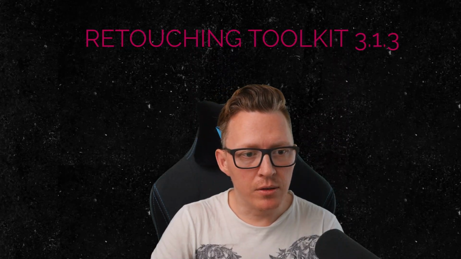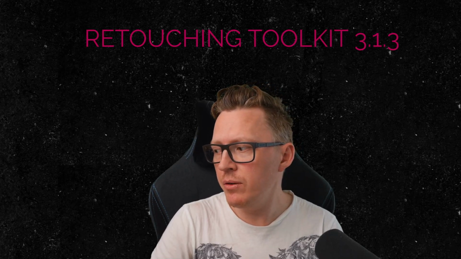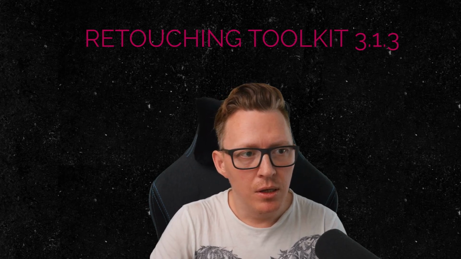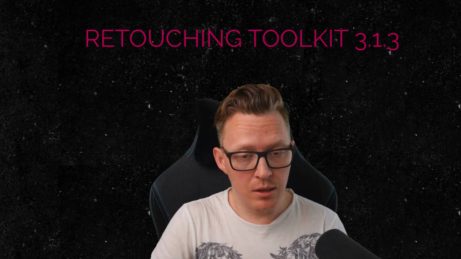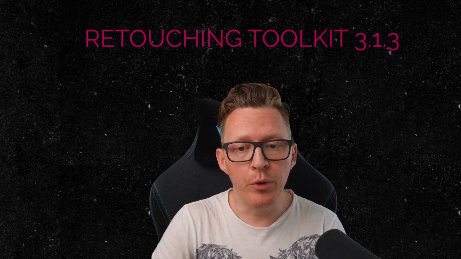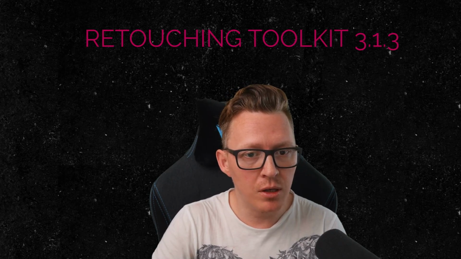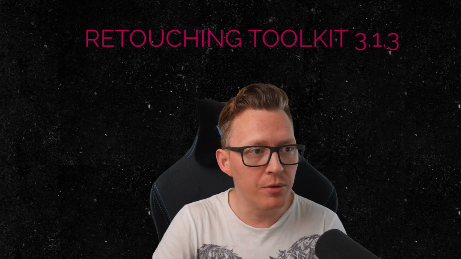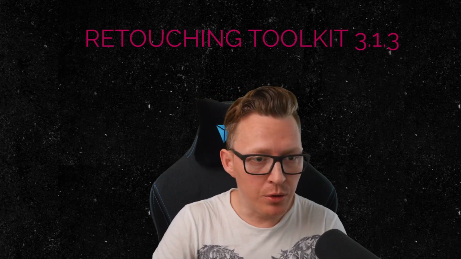Hello guys, we are live with the new version of the Retouching Toolkit, and it's 3.1.3. It's preparation for the color wheels, so it has some new features that you won't be able to see, but there's also some improvement and bug fixes. So let me show you them real quick.